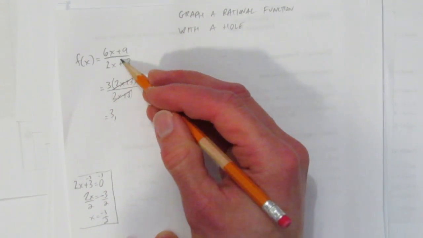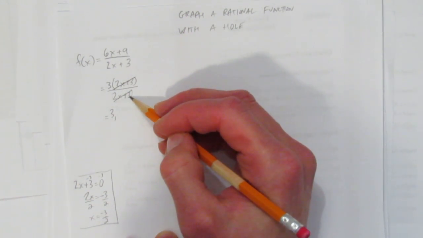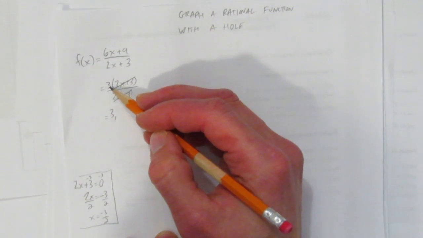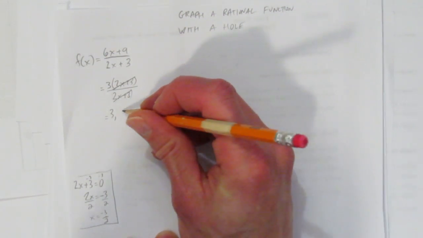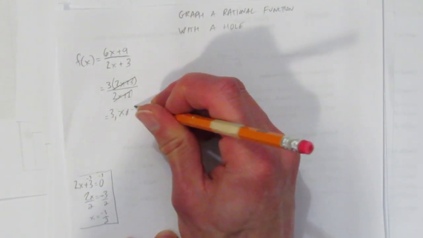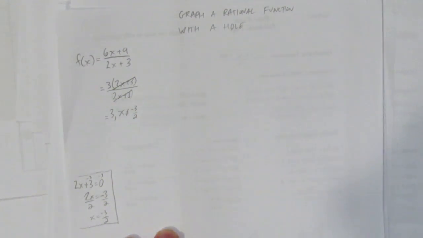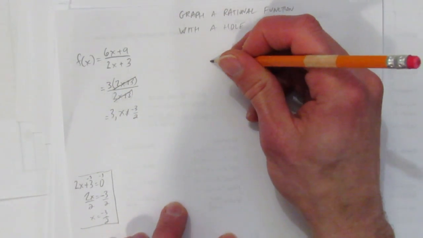So when you write this equation and factor it and cancel out, you need to say, look, I've reduced it. This 3 stays here, but there's a hole where x cannot equal negative 3 over 2. So how do you graph that? Well, it's a piece of cake.